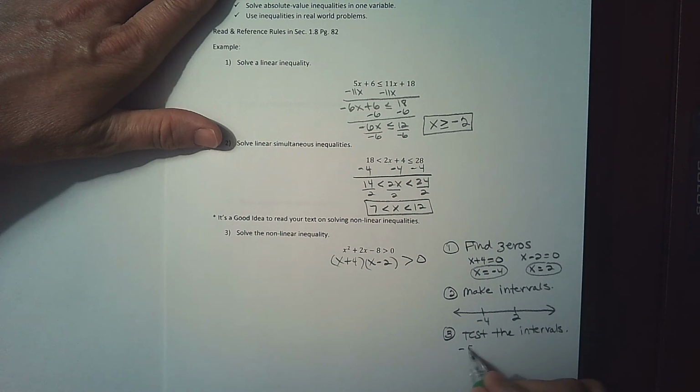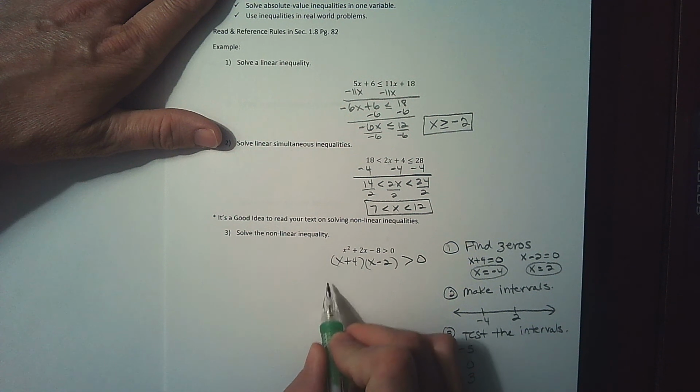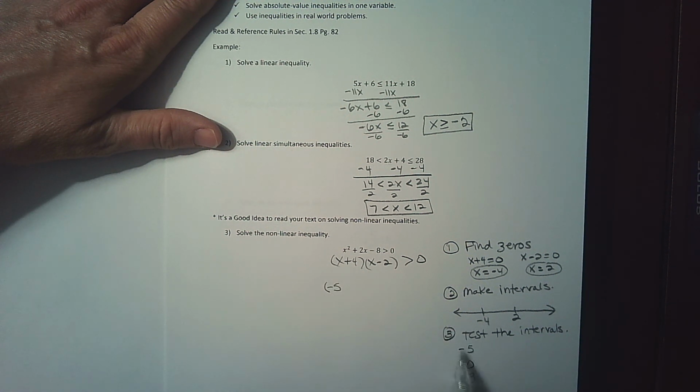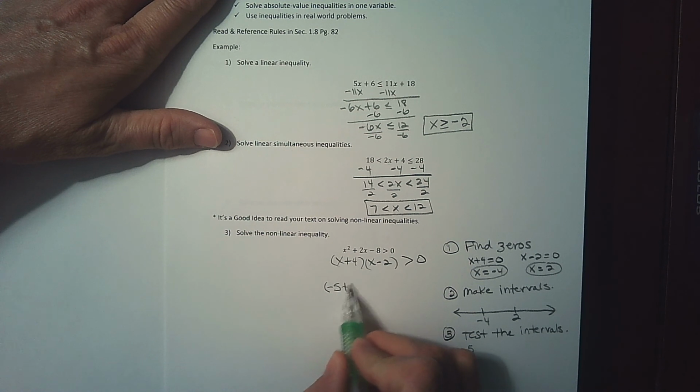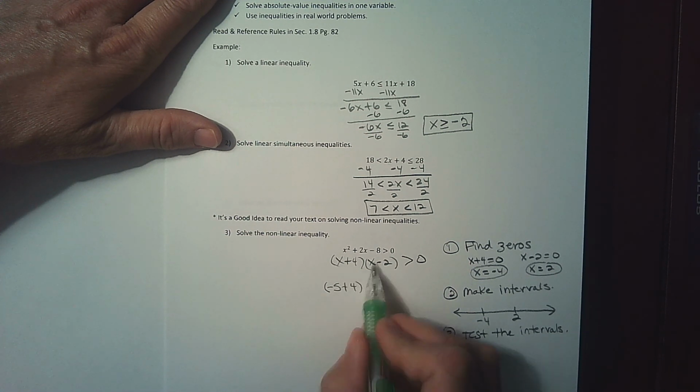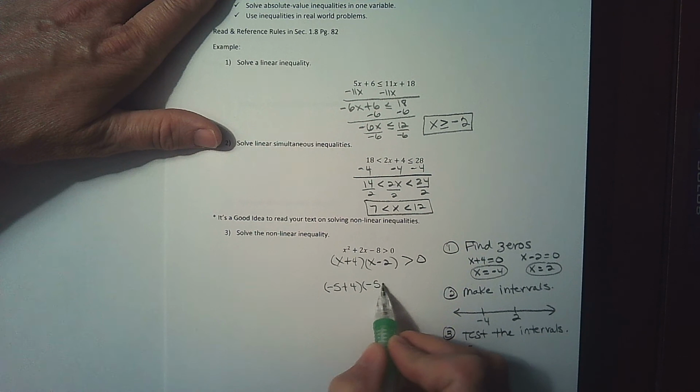So let me pick like -5. Something between -4 and 2 to test, how about 0? And something bigger than 2, let's do 3. Now, when I say I want to test these, what I mean is I would like to plug in, I'm going to start with the -5, plug in that value in place of x, both here and also right here.